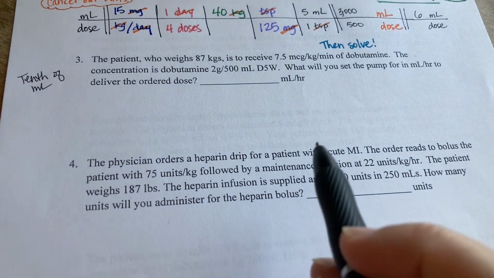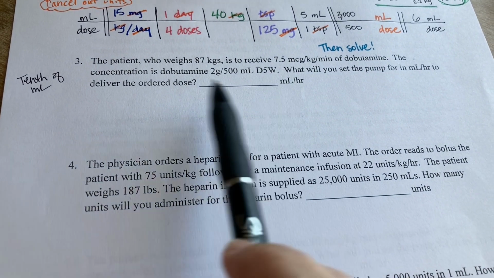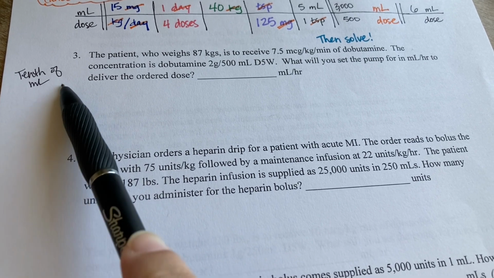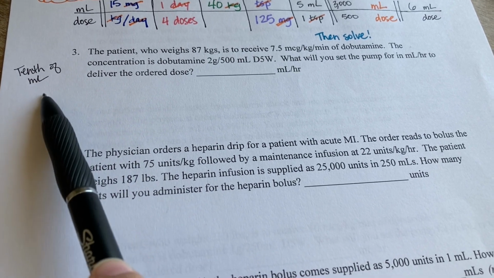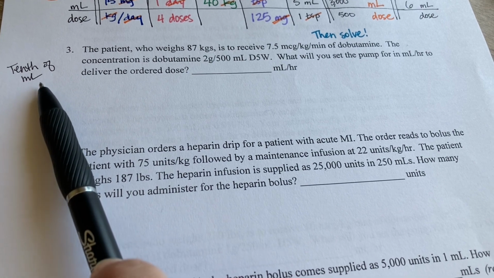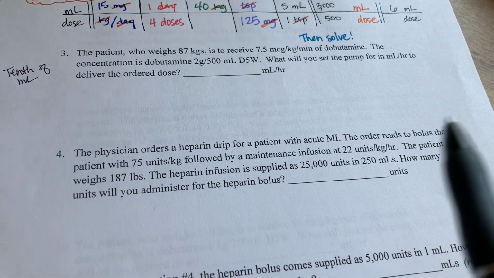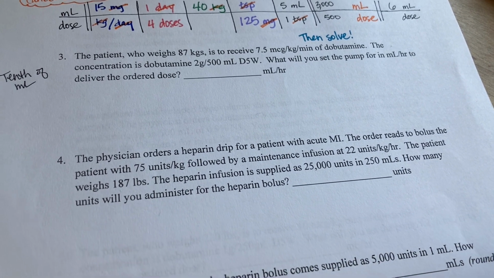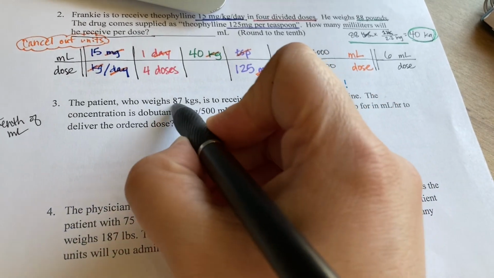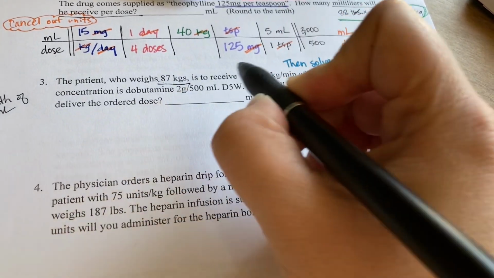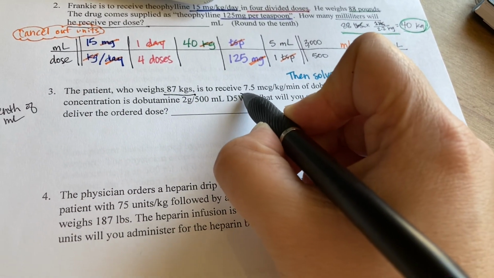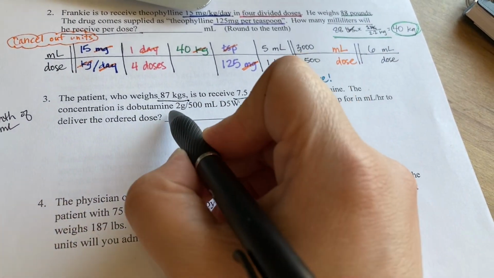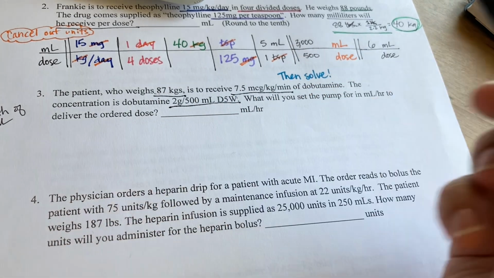So I know that the pump can only go to 1/10 of a milliliter, so I went ahead and wrote an example or note for myself here to help me out. And then I like to go through and underline all the important information. So 87 kilograms, I'm going to need that. And then I'm going to need the 7.5 micrograms per kilogram per minute. And then I'm going to need also the concentration here.